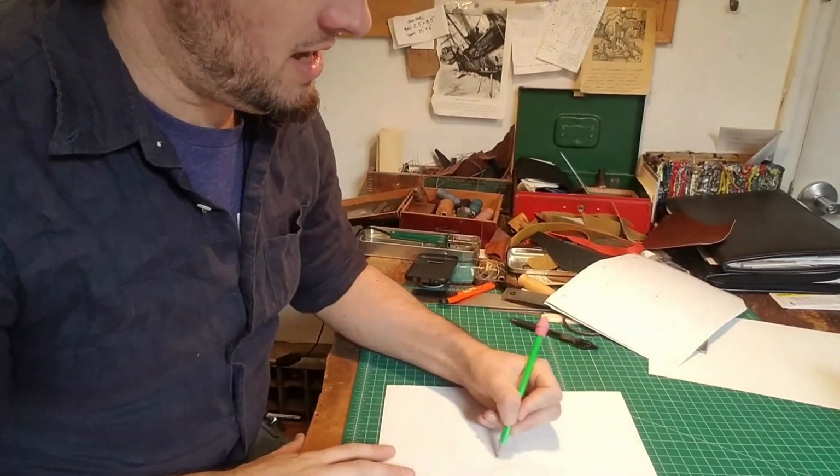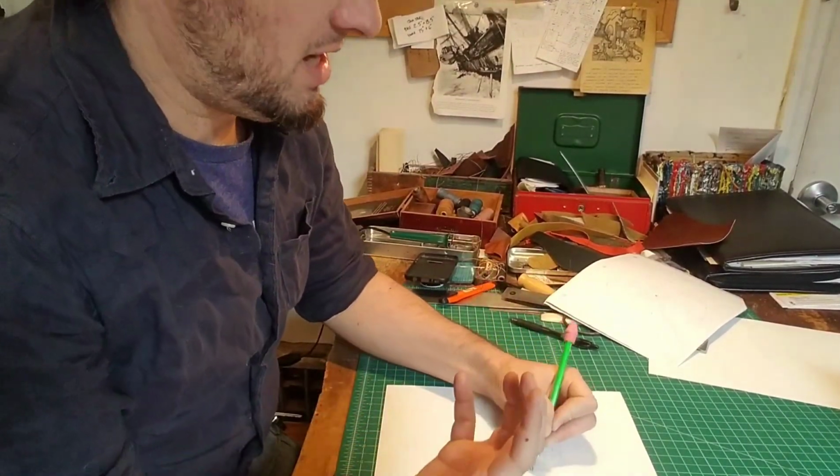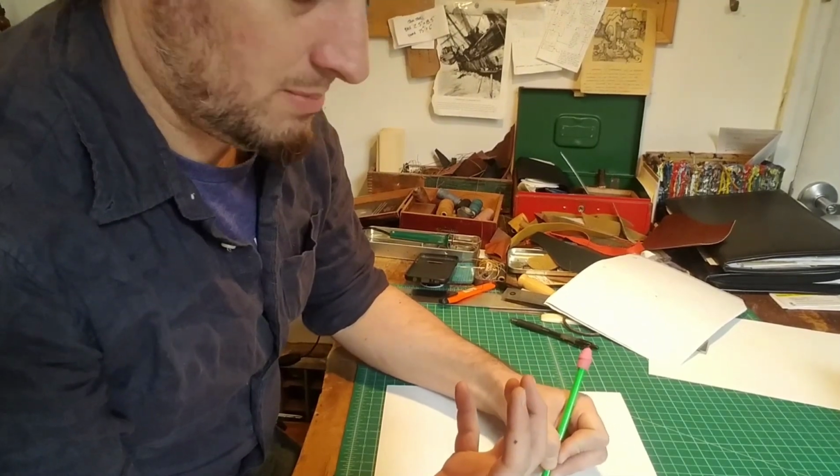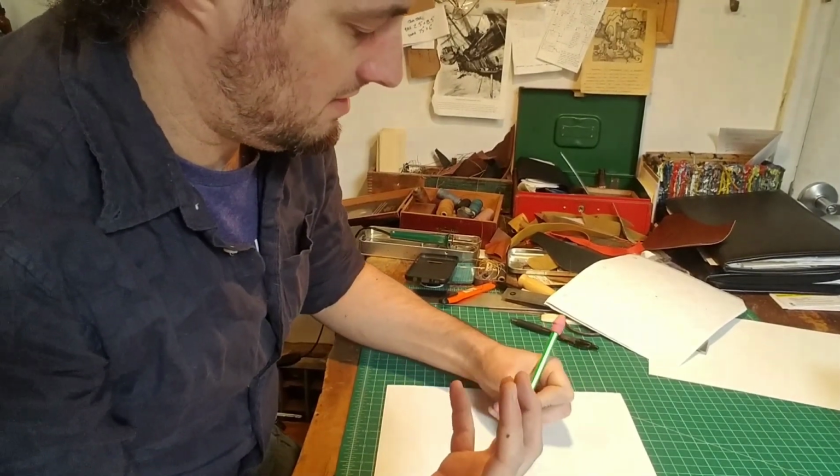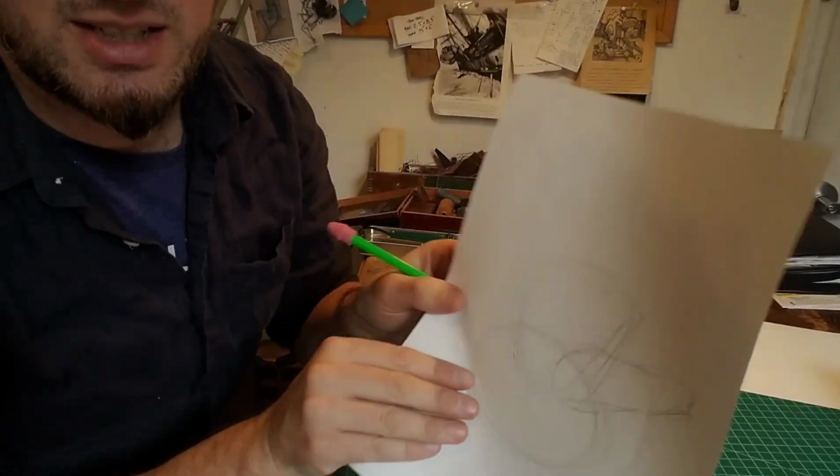Now I'm going to draw my thumb. My thumb comes off the base of the hand. Thumb coming off the base of the hand. Is it perfect? No.